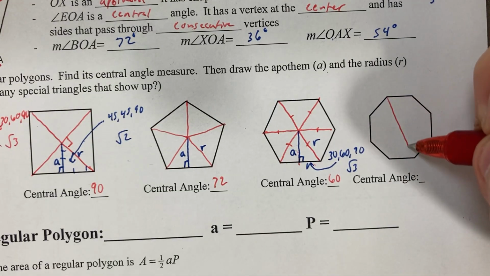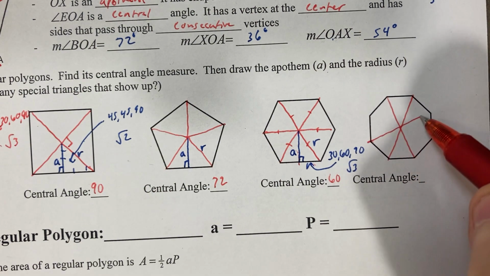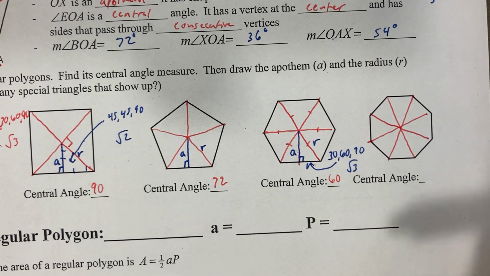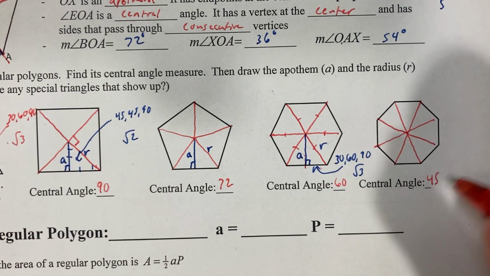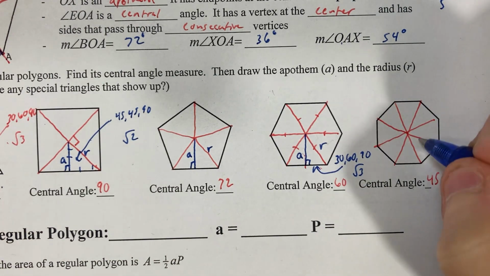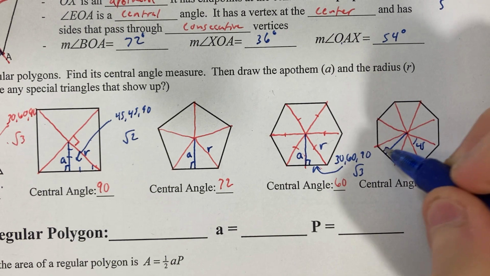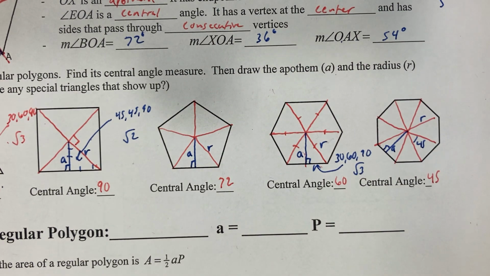And then lastly, we have the octagon. I mean, we can do this with all polygons, but that's all I got room for. If I take 360 and divide it by 8, I get 45. Central angle is, this is 45. If I drop an apothem, that's an apothem. That would be a radius. All right, so apothems always have right angles.